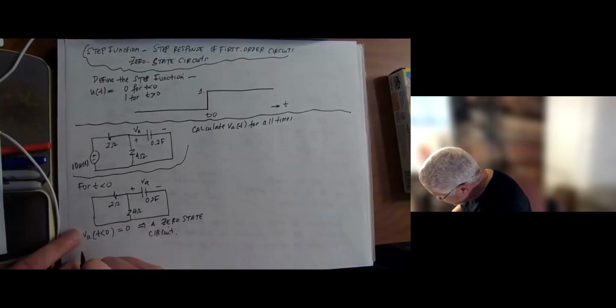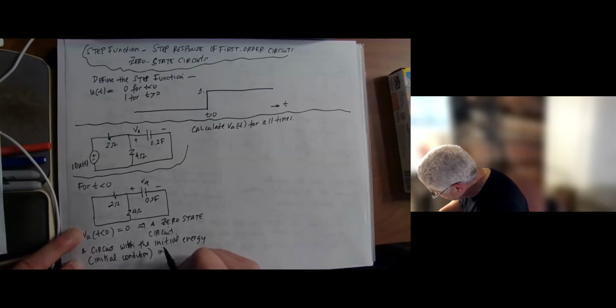A zero state circuit is a circuit with the initial energy stored in the inductor or the capacitor, the L or C, equal to 0.